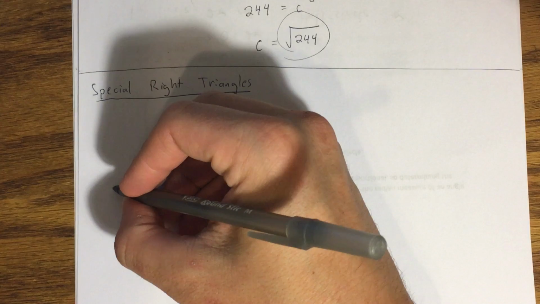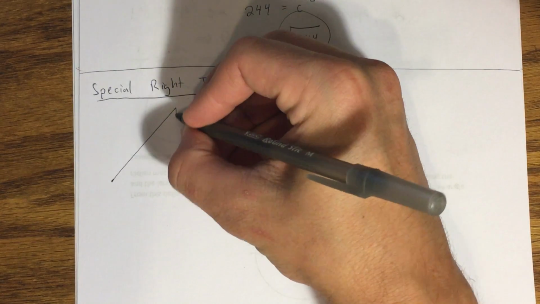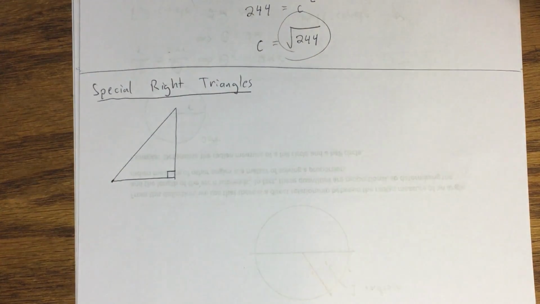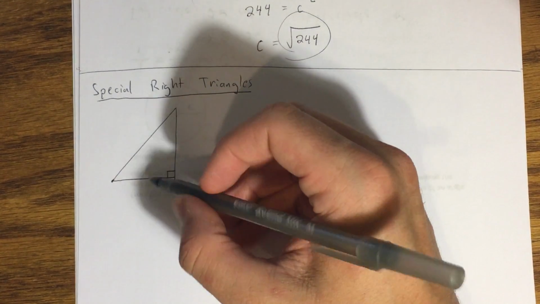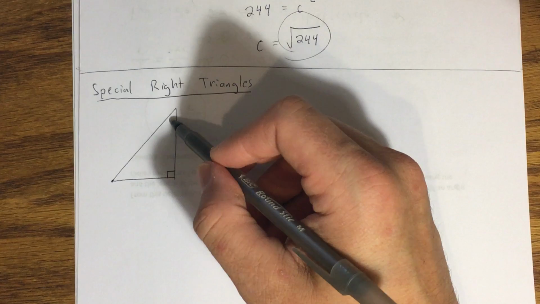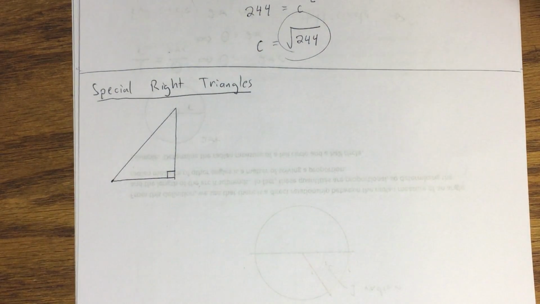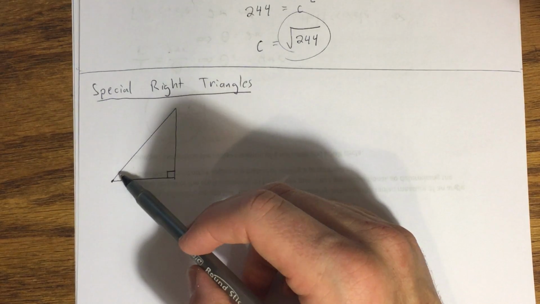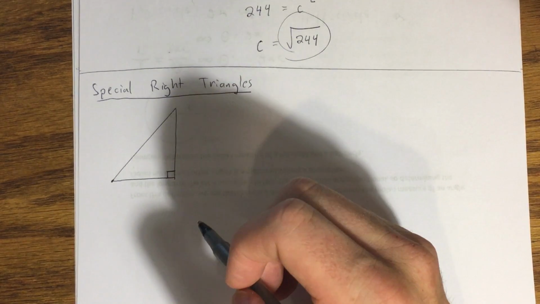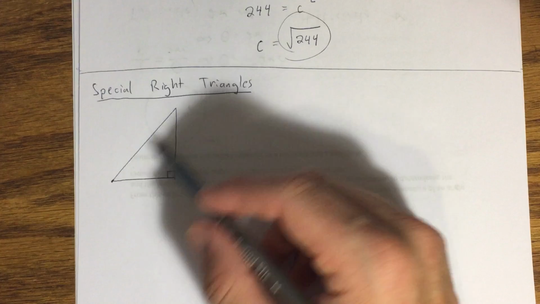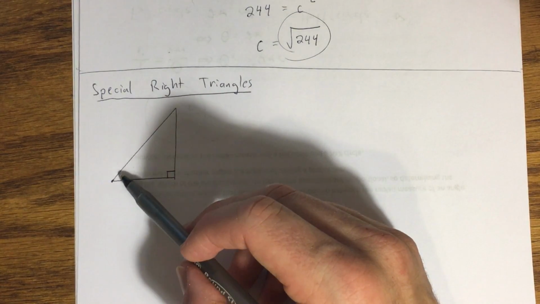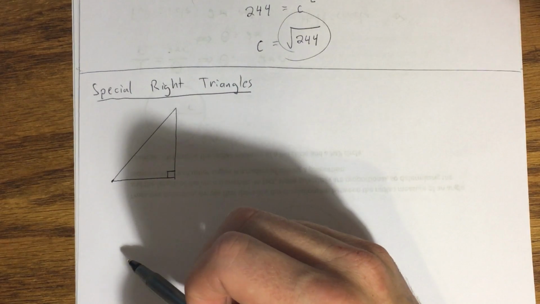Well, we know right triangles are triangles that have a right angle in them, but if this is a triangle, all three angles have to add up to 180 degrees. That's a basic fact for triangles, which means if this is 90 degrees, then the remaining two angles have to also add up to 90. And there's a number of ways that could happen. This could be 10 degrees and that could be 80 degrees. This could be 40 degrees and that could be 50 degrees.